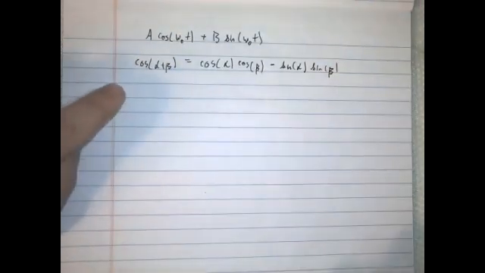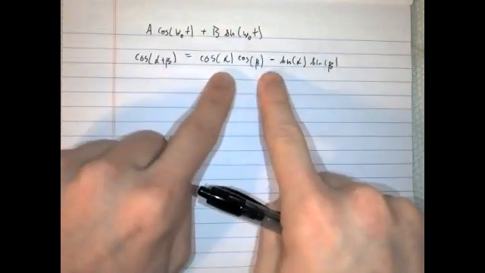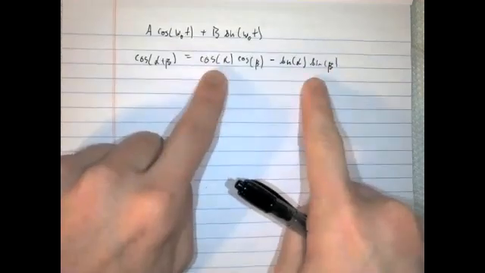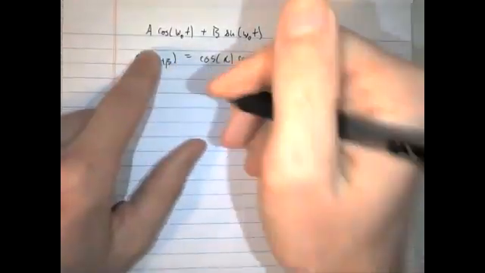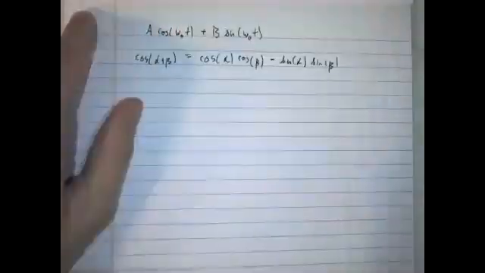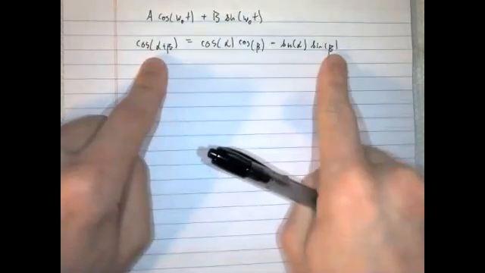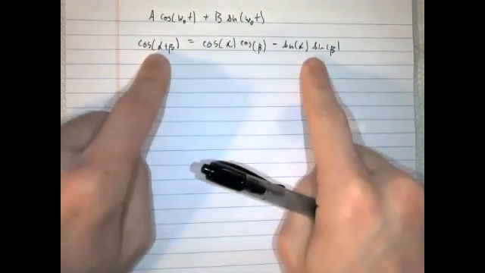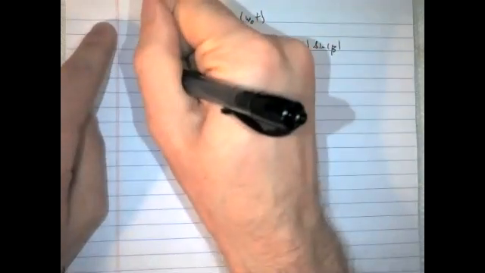What I'm going to do next is just a little bit of algebraic manipulation here. I'm going to change the alpha to a delta, just so that things look more like what we'll use.